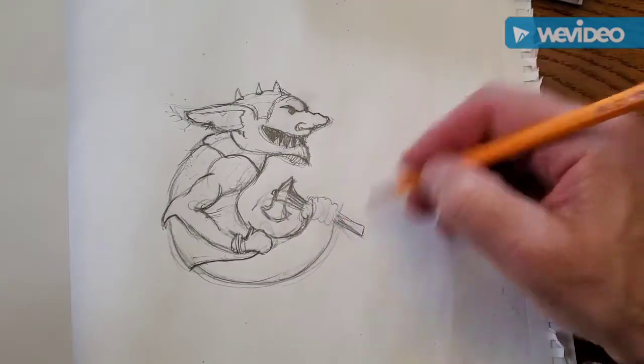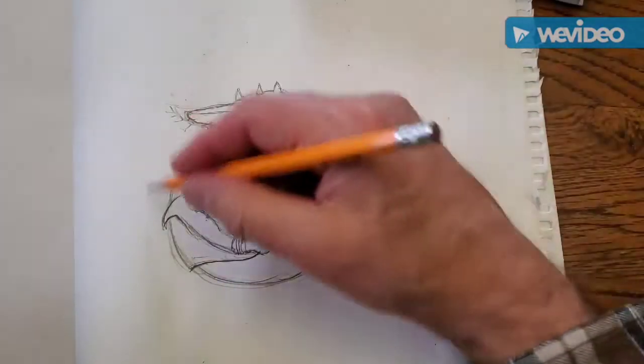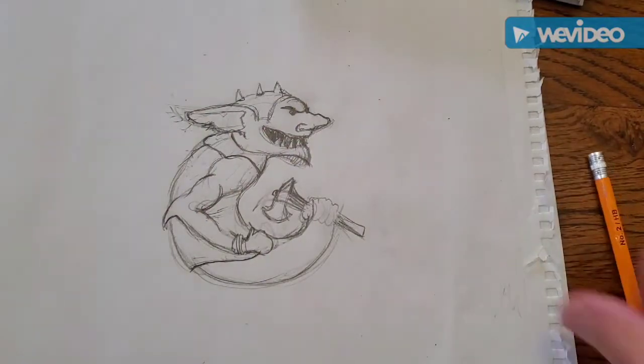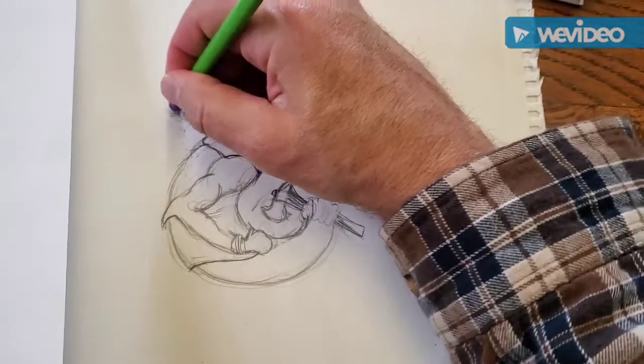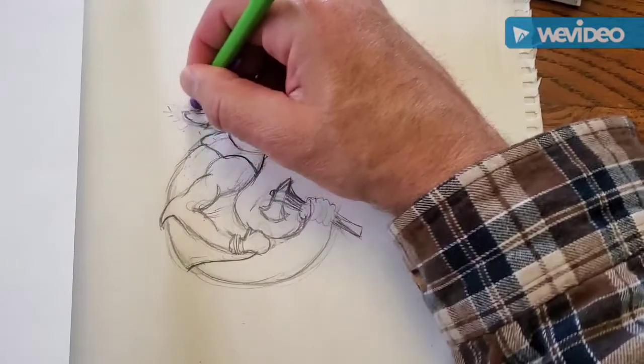And if you like it, keep it. If you don't, then just get rid of that layer. So anyhow, I'm going to work on my drawing and kind of finalize it and get it looking good. And then I'm going to decide what I'm going to use this for.